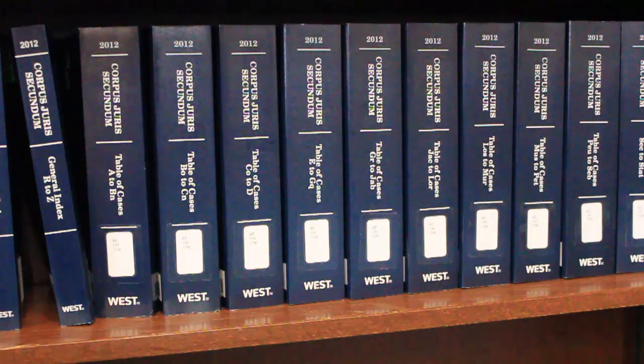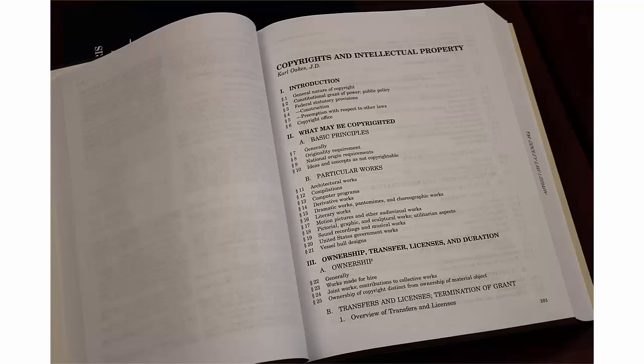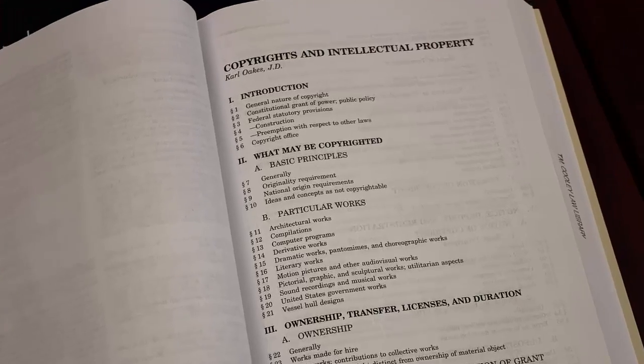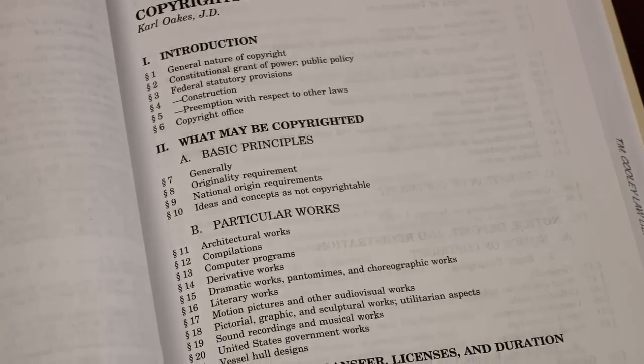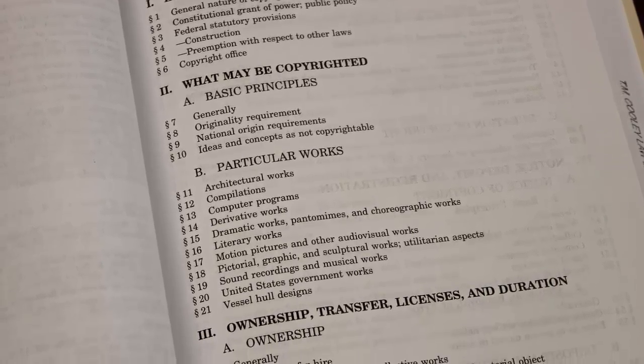Okay, to the table, let's look at the books we have so far. So here's that volume 18 that we grabbed. We grabbed it because on the spine we could tell that the subject or the topic of copyrights would be in it. Here is the section on copyrights, and you'll see that it begins with a table of contents section, and we'll use that to find something on parody.